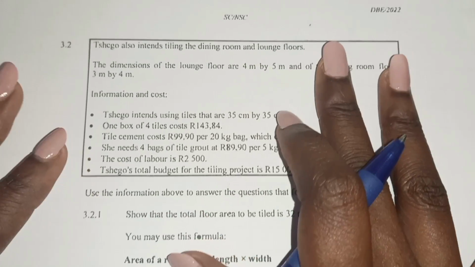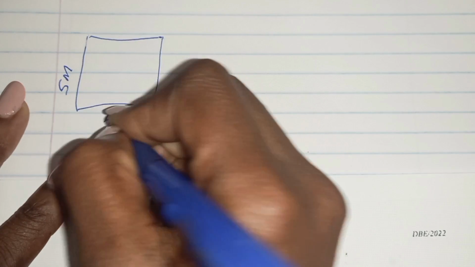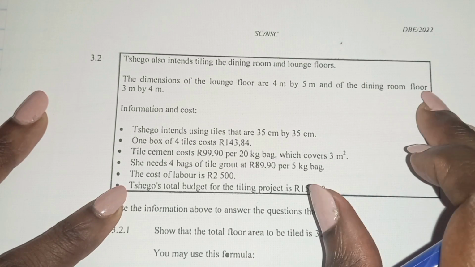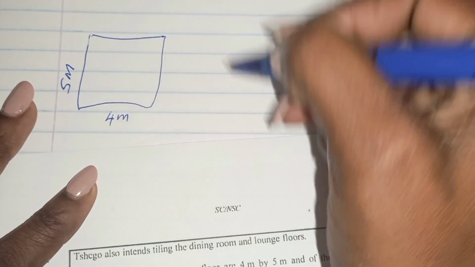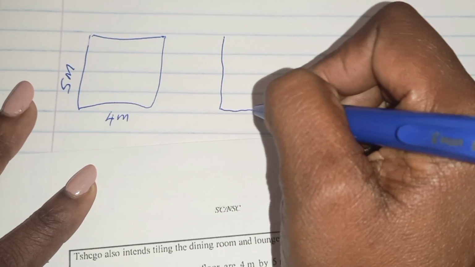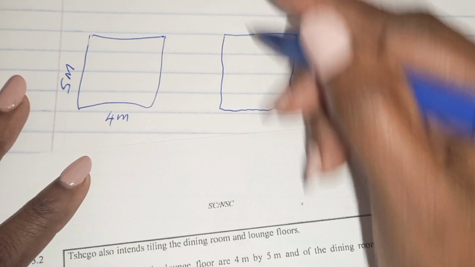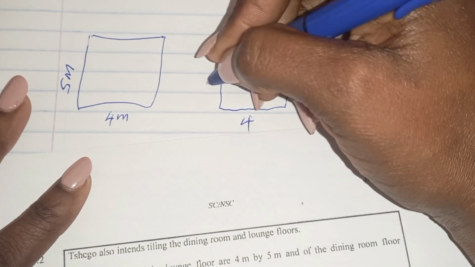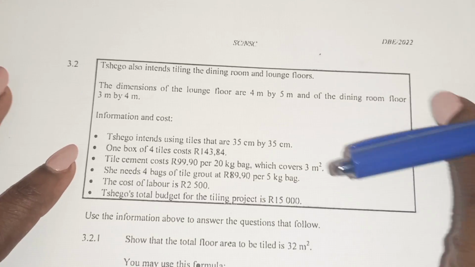So this room, which is the lounge, is actually 5 meters by 4 meters. Doesn't matter which way you make it, right? And then of the dining room floor, which is 3 by 4. Now, I know they're conjoined, but I'm not going to join them. I just want to see what their measurements are. So this other one is 3 and 4. So that'll be 4 and 3 meters. So these are the rooms that are going to be tiled.